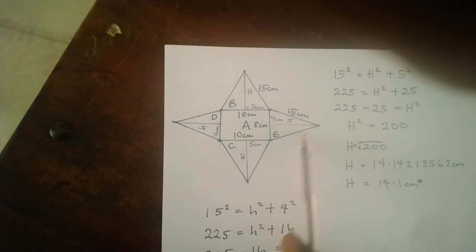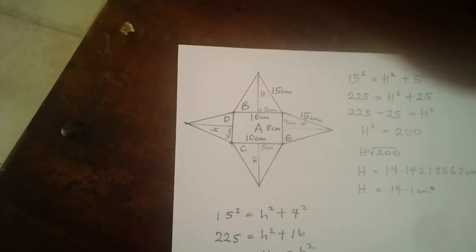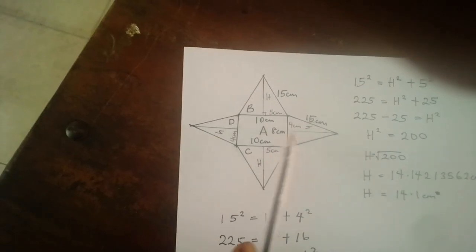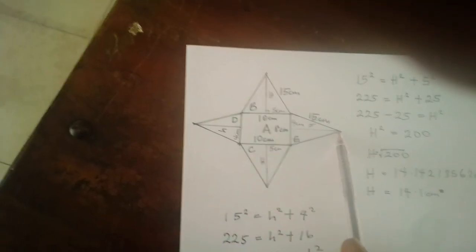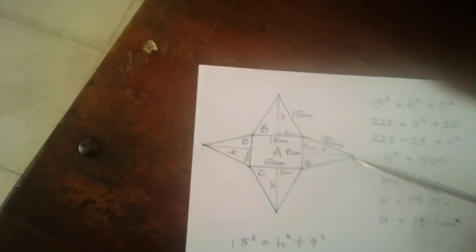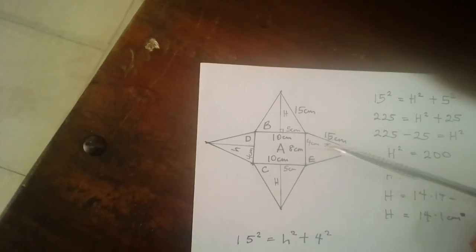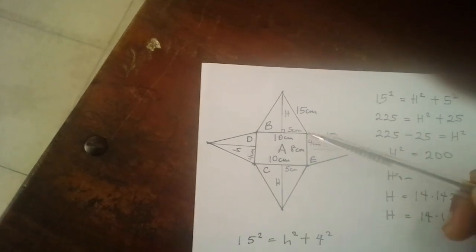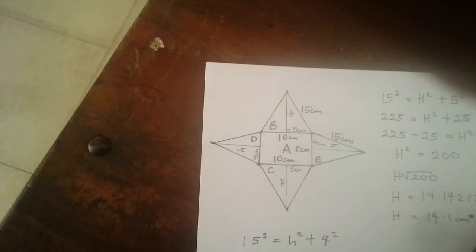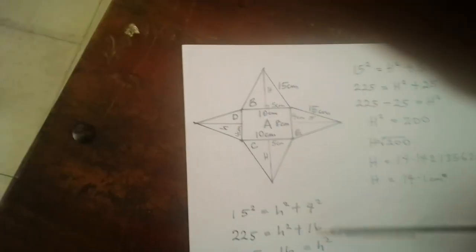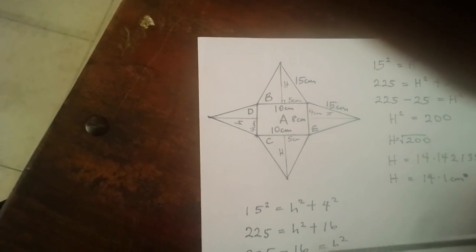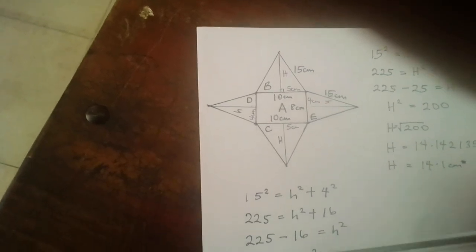Now you realize that that's the height from this side. So let's look for the height of this other side also, so that now this side is what? 8 centimeter, and this is still 15 centimeter. So I want to look for the vertical height here. So this side will still be the hypotenuse. 15 square is equal to this small h square plus half of this 8, which will give us 4 square. So 225 is equal to h square plus 4 square, which is 16. If I bring this 16 to this side, you now have 225 minus 16, which gives me what? 209 is equal to h square.